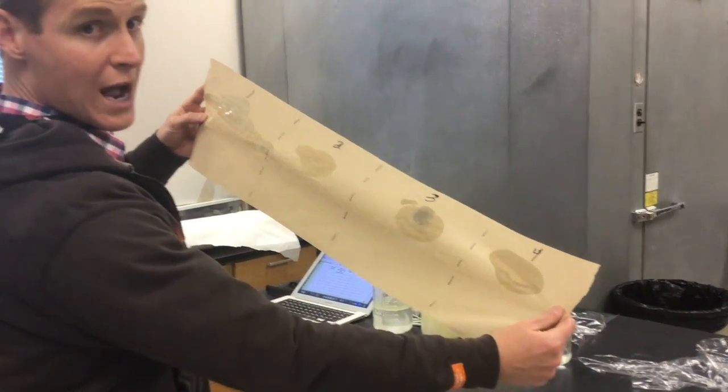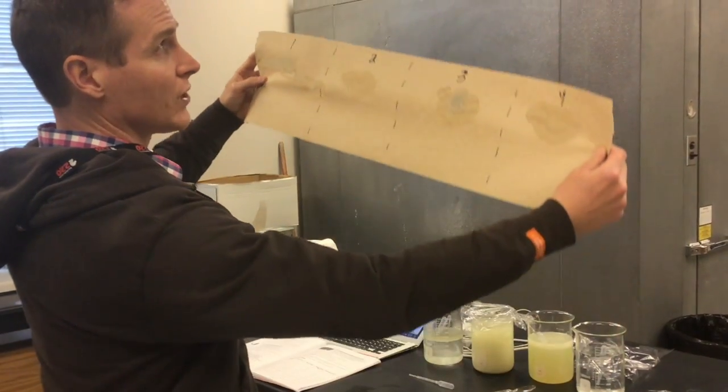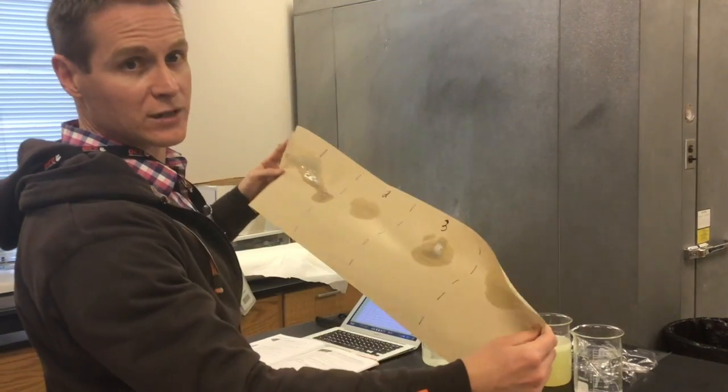Once it's all dry, if the unknown had a lipid in it, when we hold it up to the light, it should be transparent.